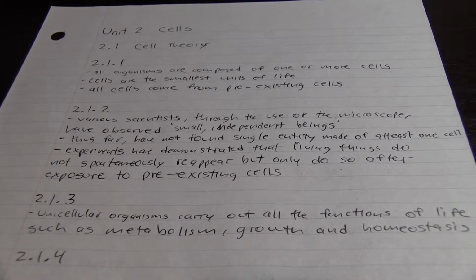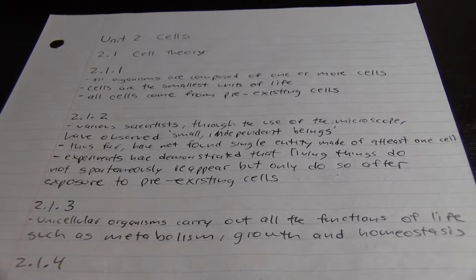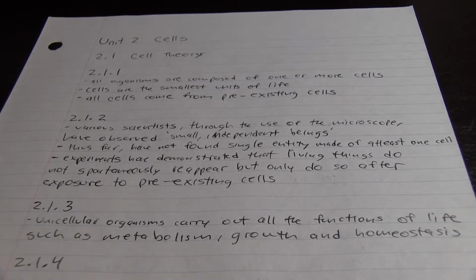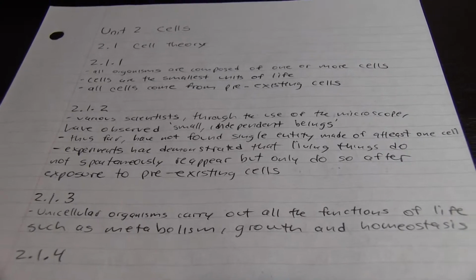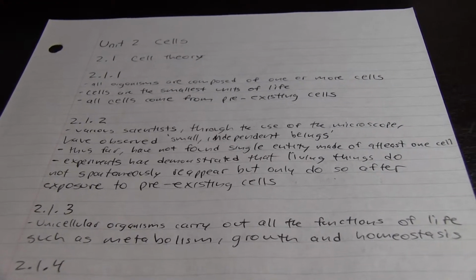For the second point, thus far, they haven't found a single living entity that hasn't been made of at least one cell. So that gives evidence that it's the smallest unit of life.